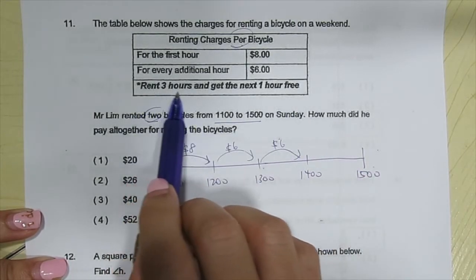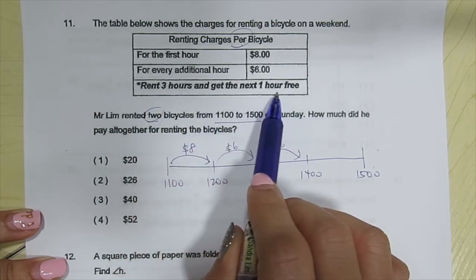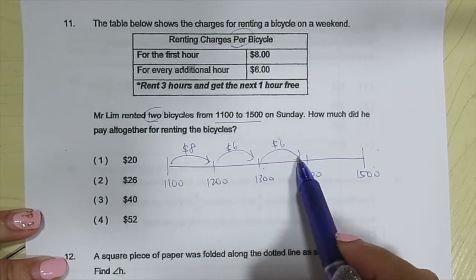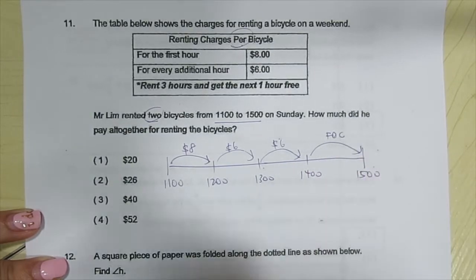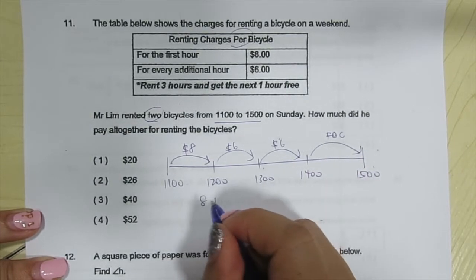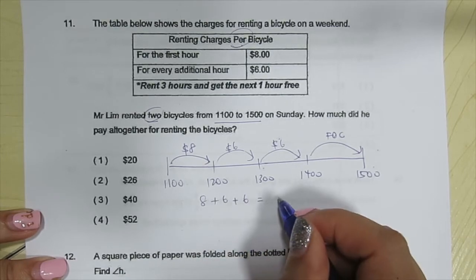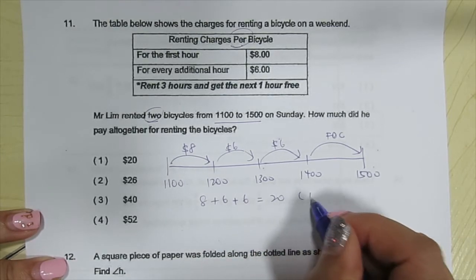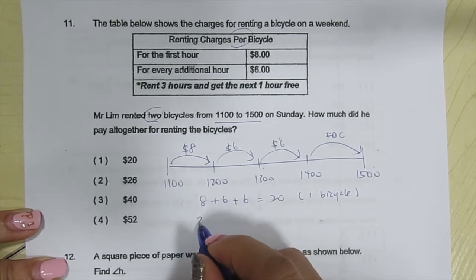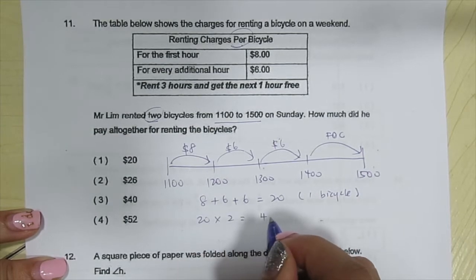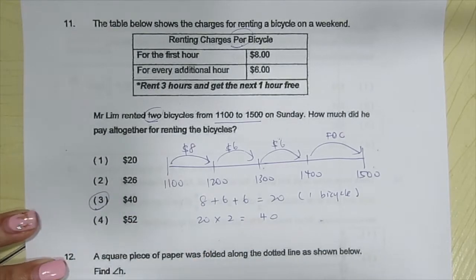And there's a promotion here. Rent 3 hours, we get the next 1 hour free. So 1, 2, 3, I paid for this. This is FOC, free of charge, free. So 8 plus 6 plus 6 would be 20. This is for 1 bicycle. So he rented 2 bicycles. The answer is option 3, $40.